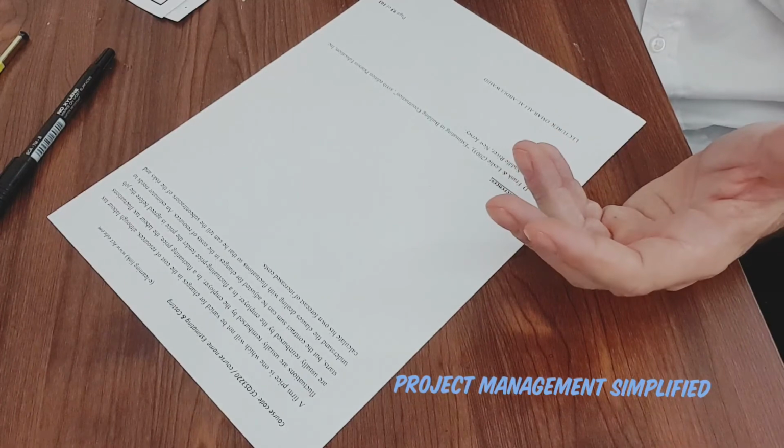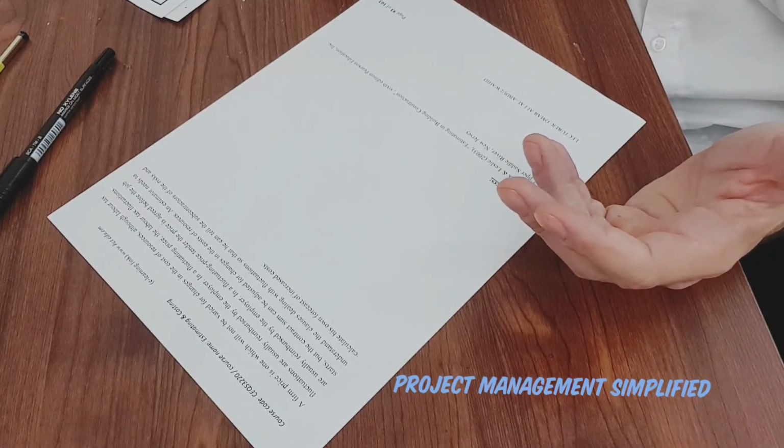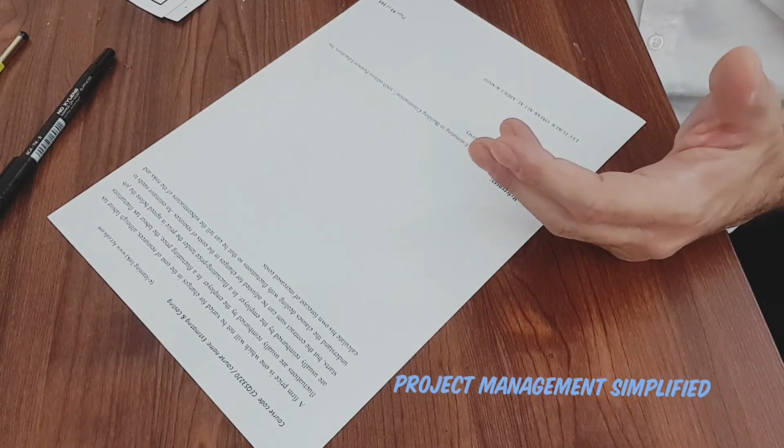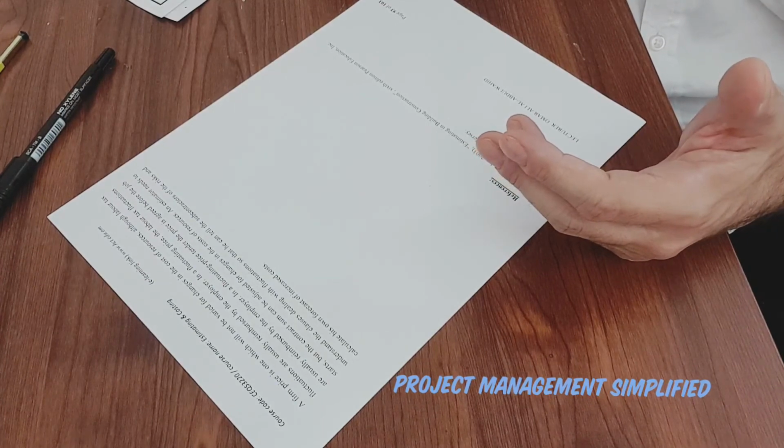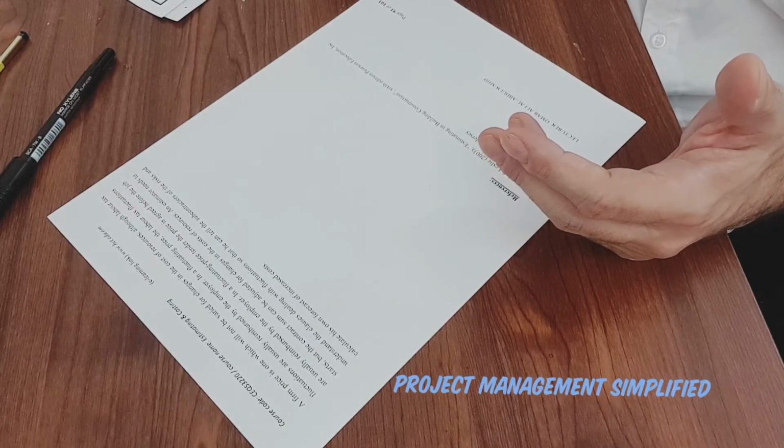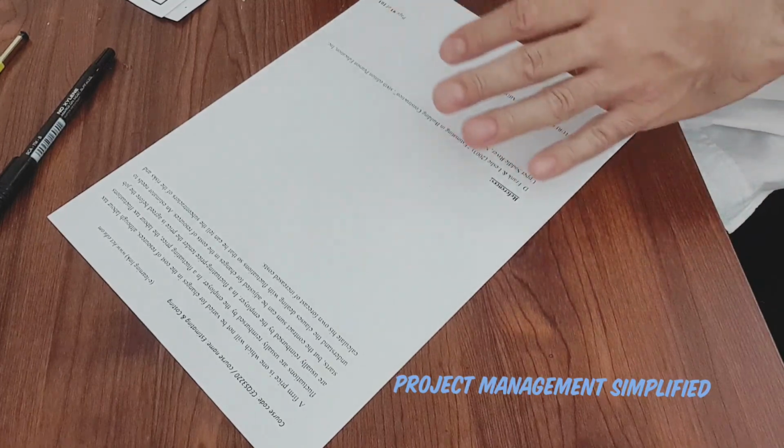This is the end of chapter 4 and our class for today. And next time we will talk about chapter 5, which is contingency sum allocated in the bill of quantities.